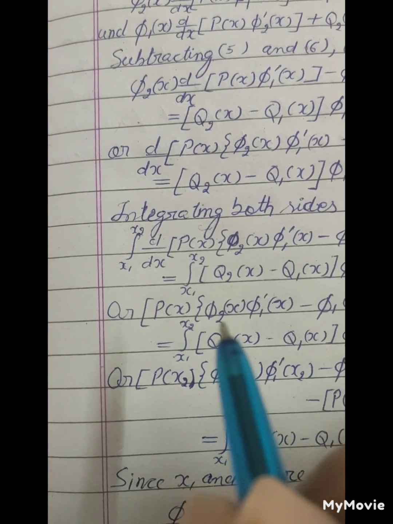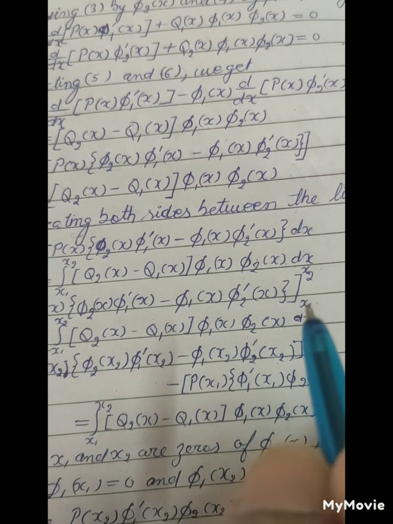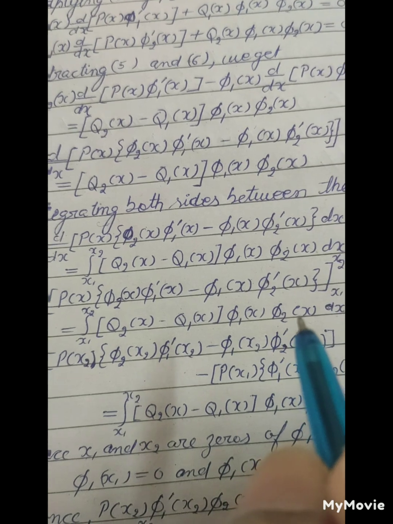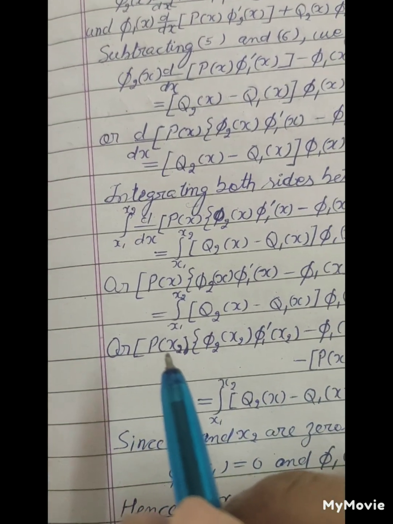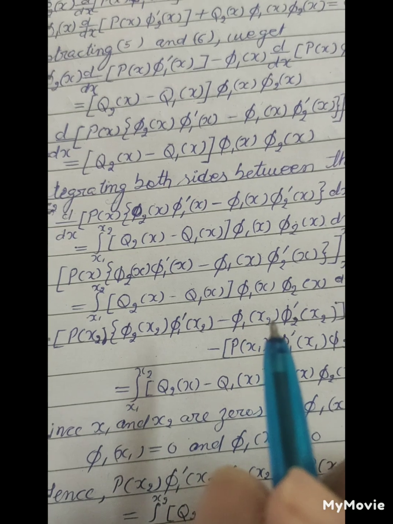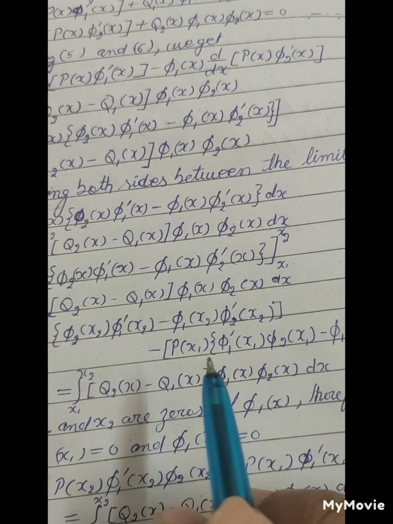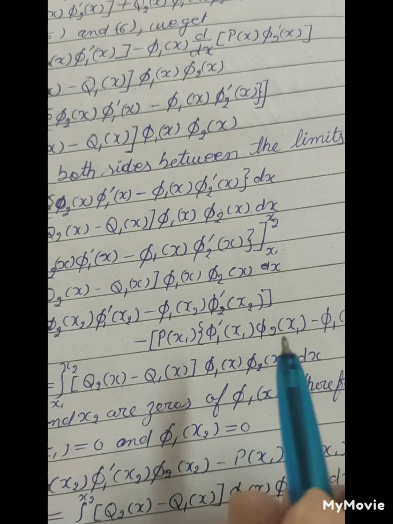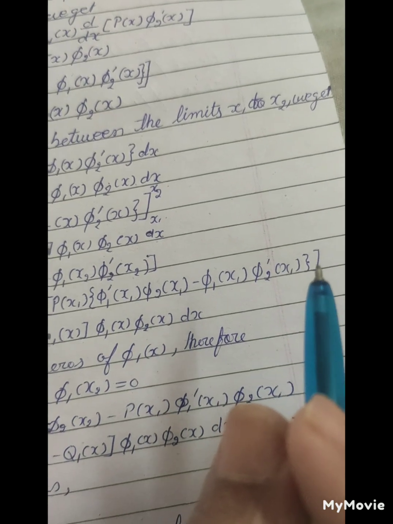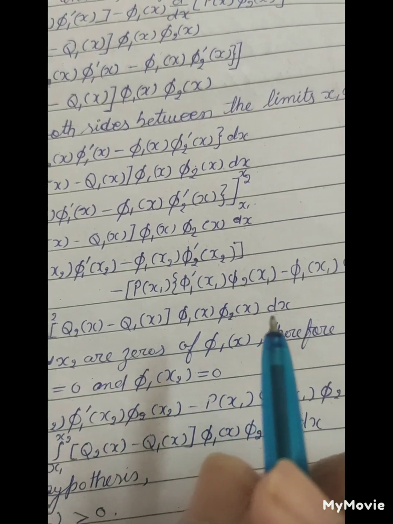Or p(x)[phi 2(x) phi 1'(x) minus phi 1(x) phi 2'(x)] from x1 to x2 equals the same integral. That is, p(x2)[phi 2(x2) phi 1'(x2) minus phi 1(x2) phi 2'(x2)] minus p(x1)[phi 1'(x1) phi 2(x1) minus phi 1(x1) phi 2'(x1)] equals the integral from x1 to x2 of (q2 minus q1) phi 1(x) phi 2(x) dx.